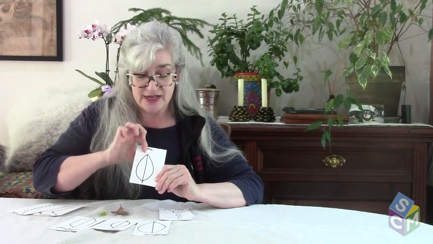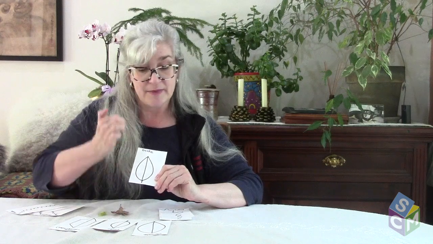All right, so this shape is an ovate shape, and you may be able to notice that it has a wider base or bottom of the leaf, and then it tapers up to a point at the top. So this is an ovate shape, wide at the bottom. Okay?